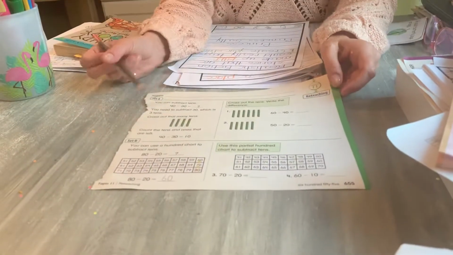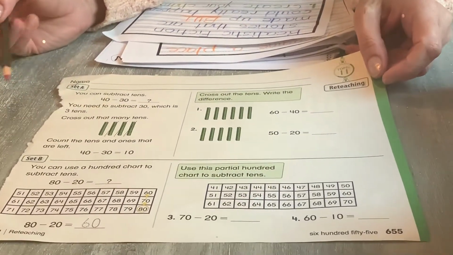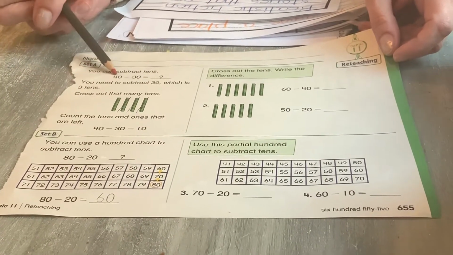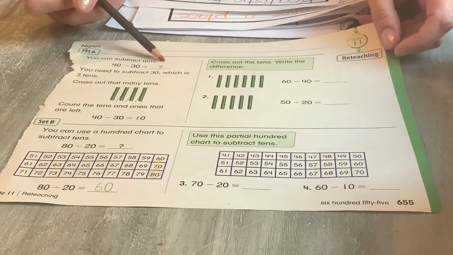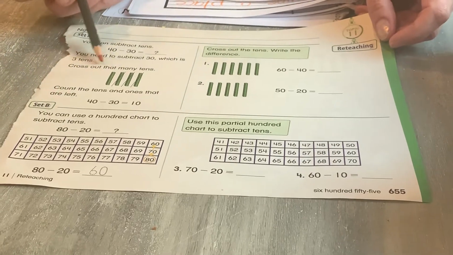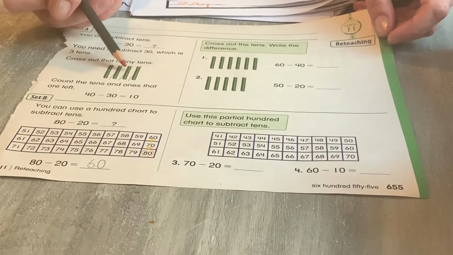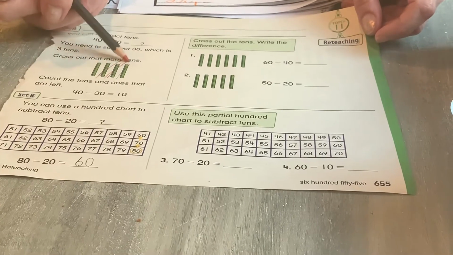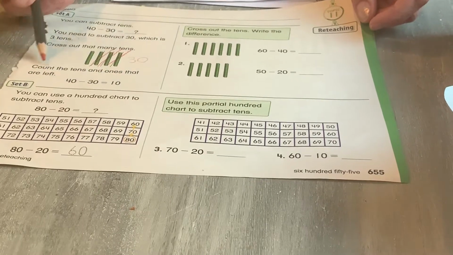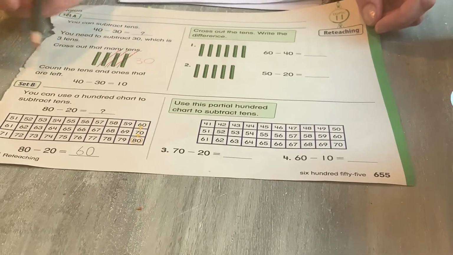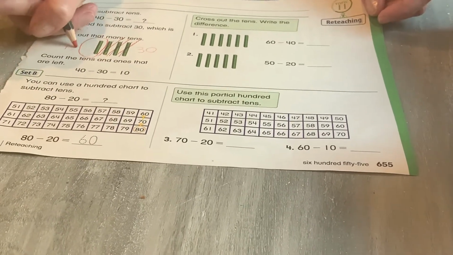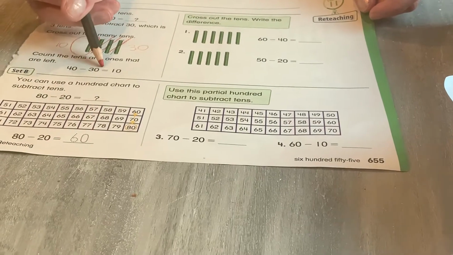Here we go. This is just a review for our Show What You Know for tomorrow, and this says you can subtract tens. 40 minus 30 equals, you need to subtract 30, which is 3 tens. So cross out that many tens. If I have 10, 20, 30, 40, I cross out 1, 2, 3 tens, which is really crossing out 30. Count the tens and ones that are left. Well, I don't have any ones, so I only have 1 ten left. And that's a 10 here, right? So 40 minus 30 equals 10.